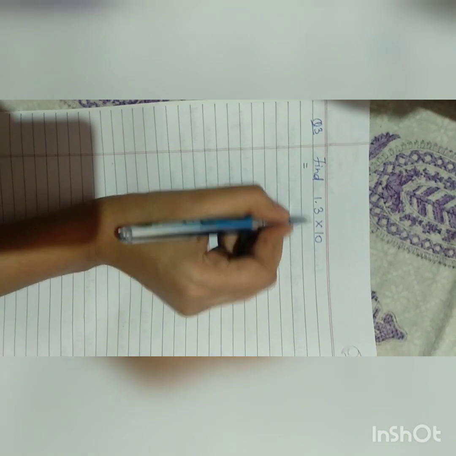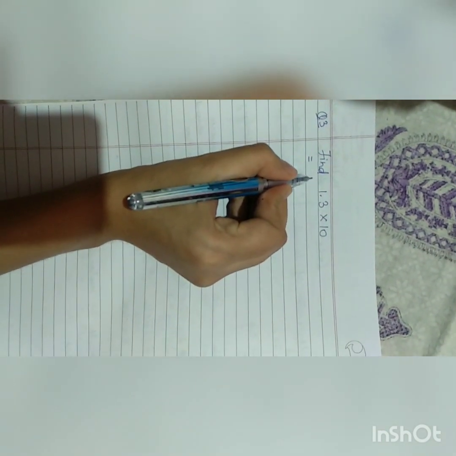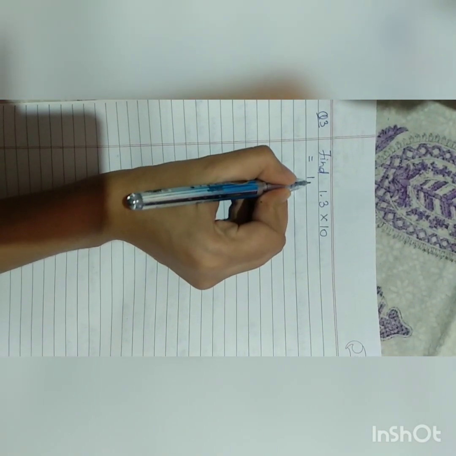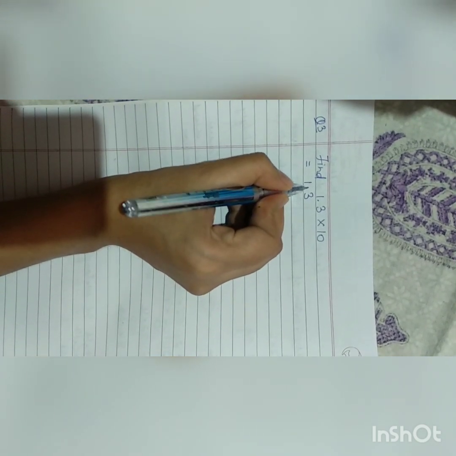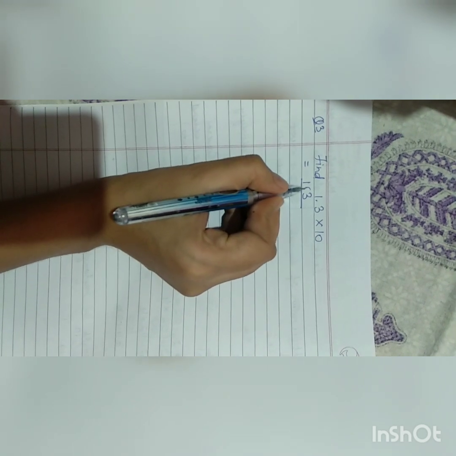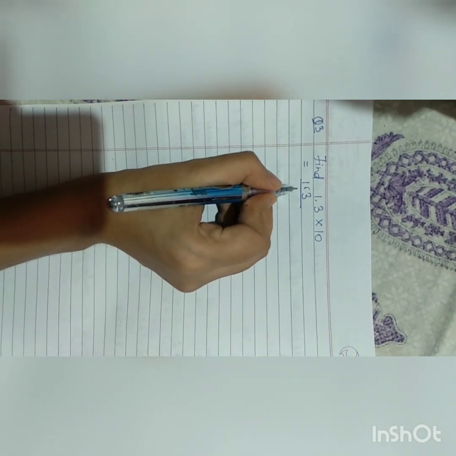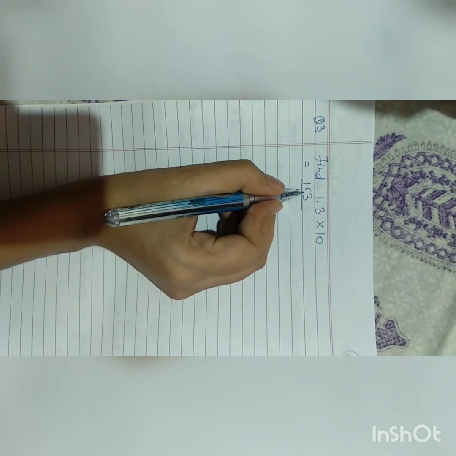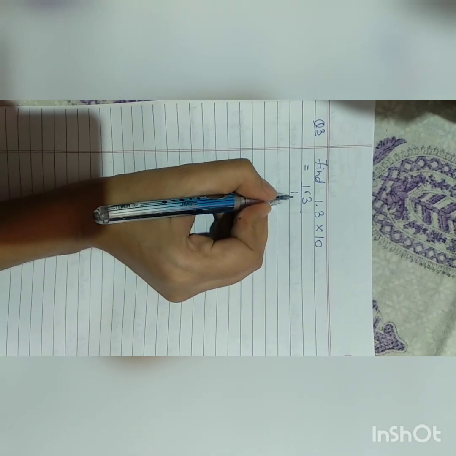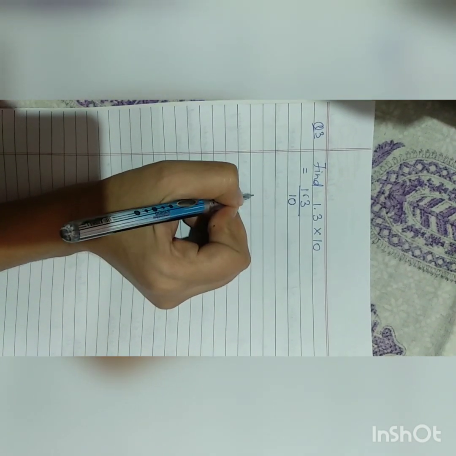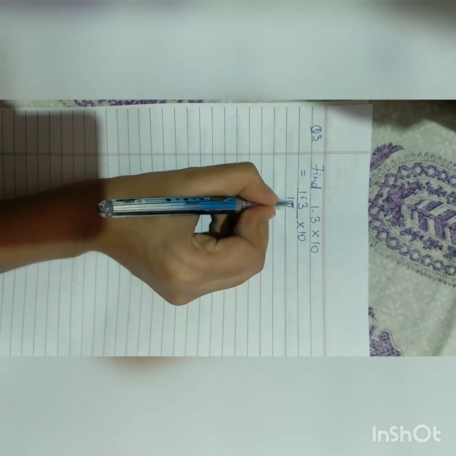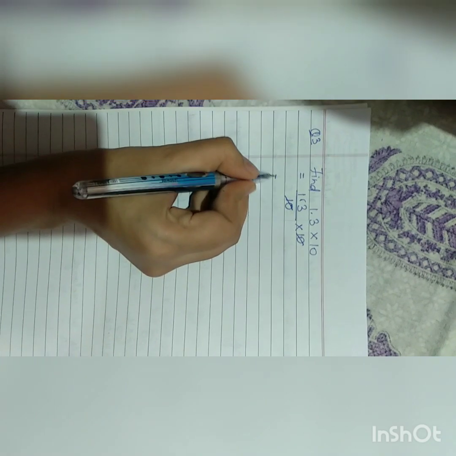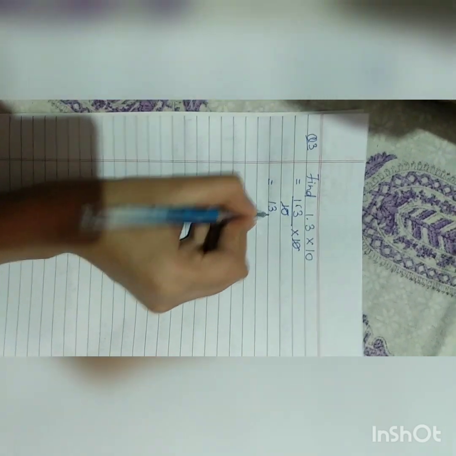So same thing here, we will convert this decimal into a fraction. 1.3, how to convert this decimal into a fraction? First we will remove this decimal and in place of this decimal we will write 1 in the denominator, and after decimal there is only 1 digit, so we will write 10 in the denominator. Next multiply by 10. So we will cut this 10 with this 10 and the answer is 13.